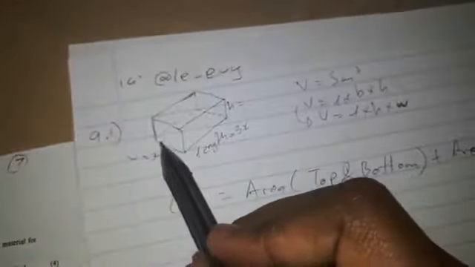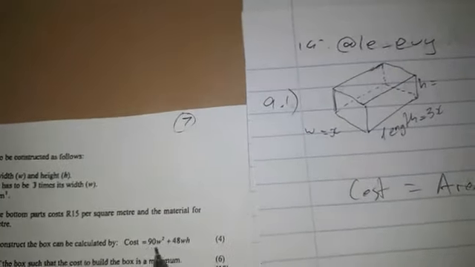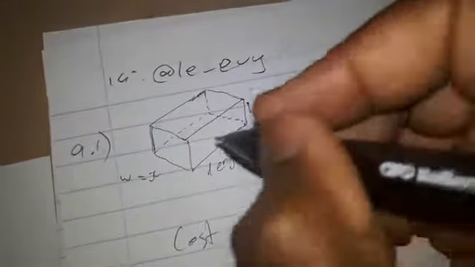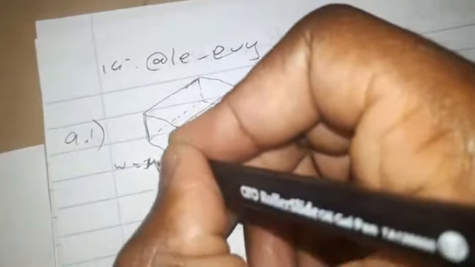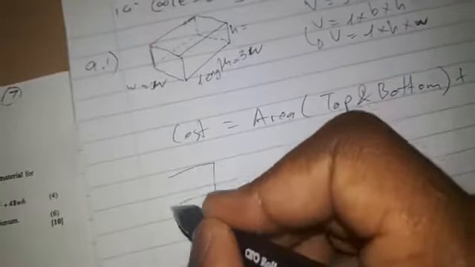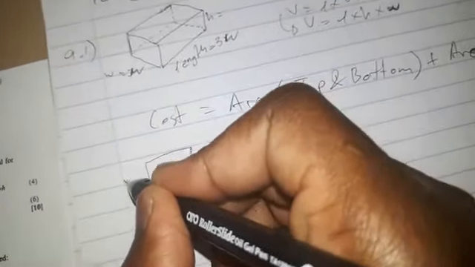So the area of the top and the bottom. Okay, so they're using W, H, and the length. Well, let's just use their variables. The width, let's just label it W. So this is going to be 3W. If you think of the base, it's 3W here and it's W here.